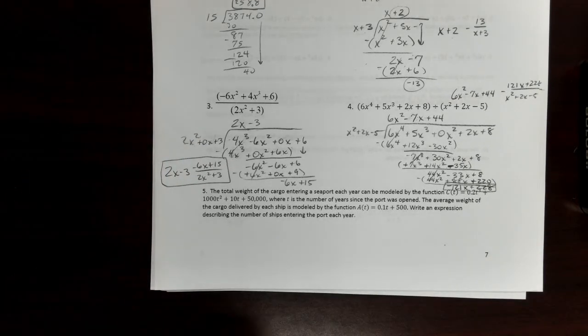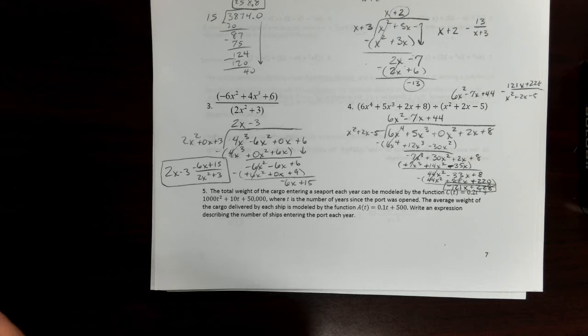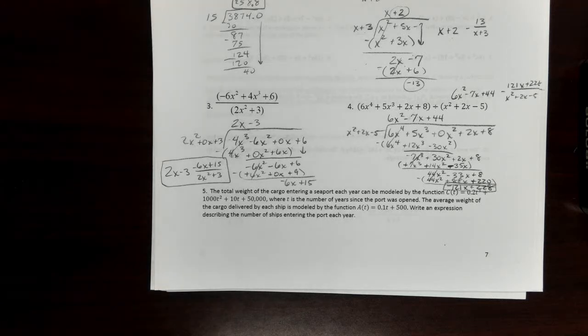Alright, number 5 says the total weight of the cargo entering the seaport each year can be modeled by the function, where t is the number of years since the port was open. The average weight of the cargo delivered by each ship is modeled by that function. Write an expression describing the number of ships entering the port each year.